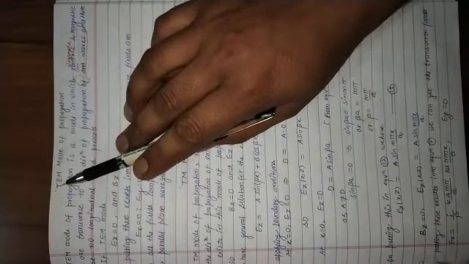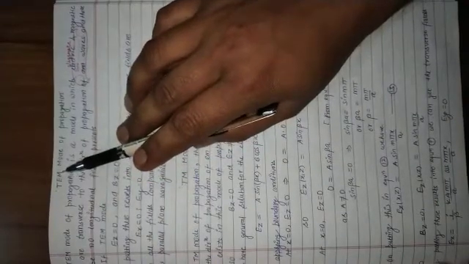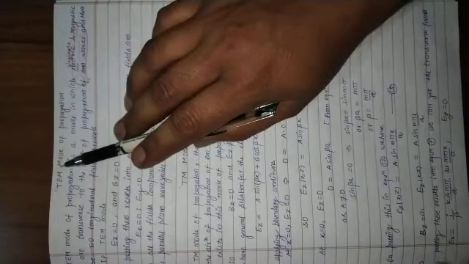Transverse electric means that only the fields transverse to the direction of propagation can be held, and the field which is in the direction of propagation of EM waves will definitely vanish.